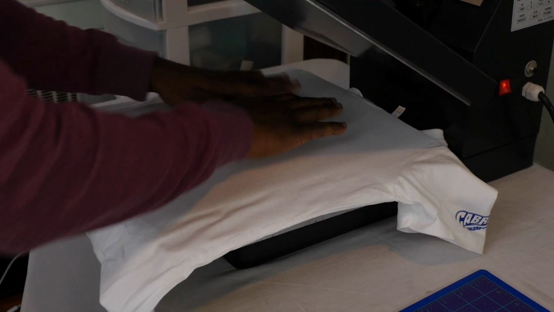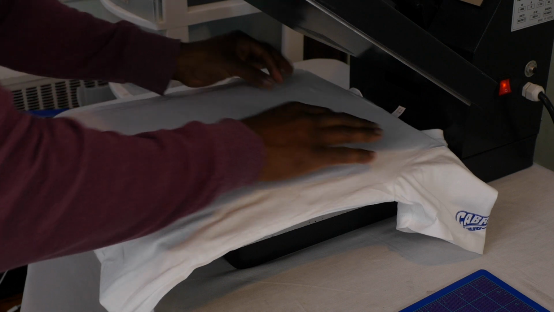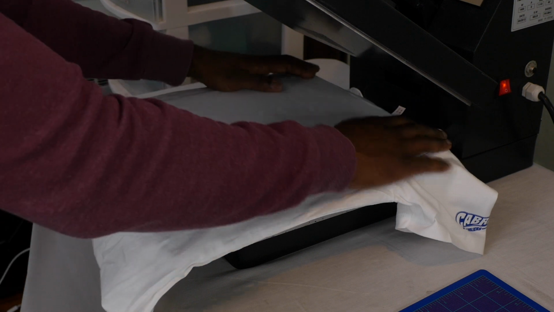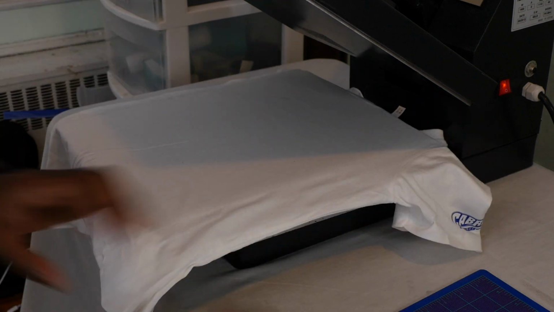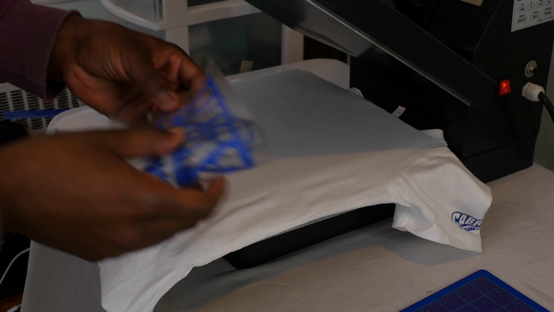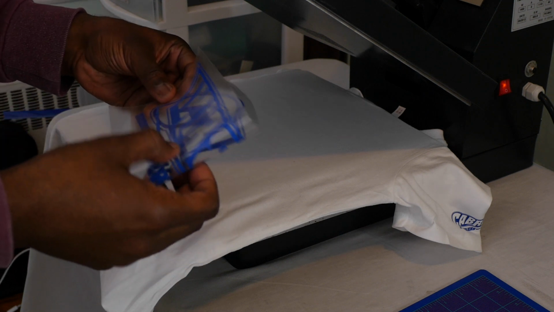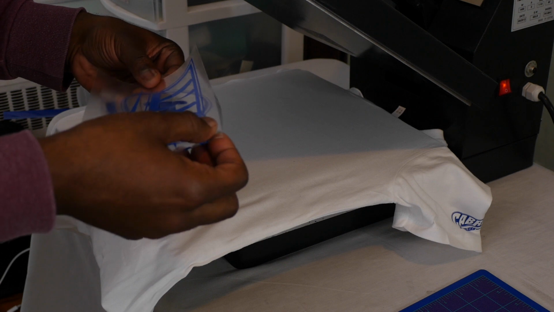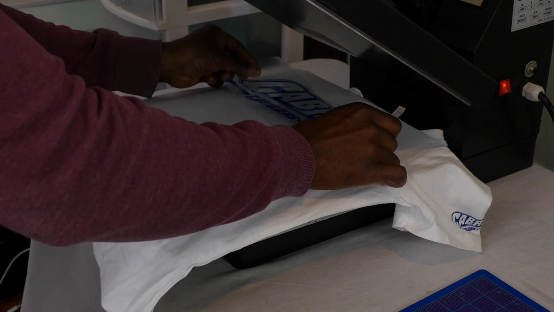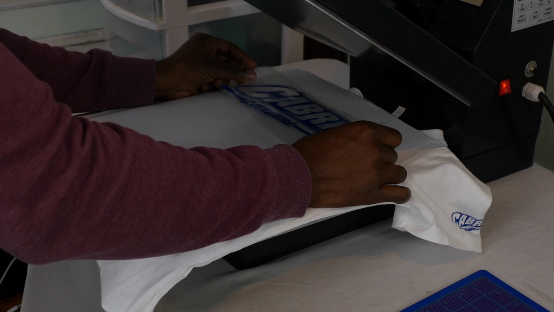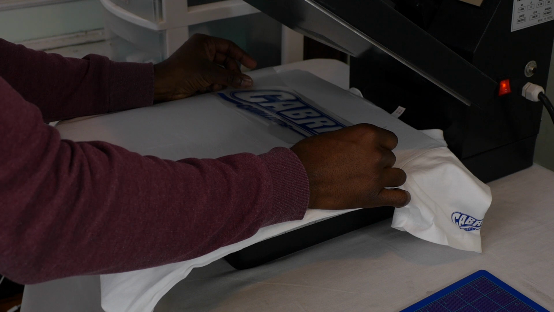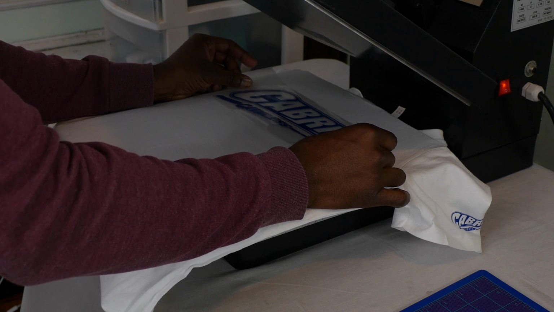Now I've got to pay special attention to detail over here because lining this up is going to be even more difficult. So we got the cabrini. I'm going to fold this in half a little bit. Matter of fact, I ain't doing all that. Too good for this. All right, line this down. I'm looking at the collar and matching it up, making sure it's in the center.